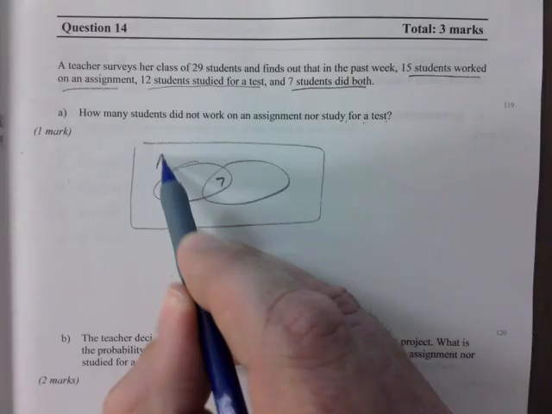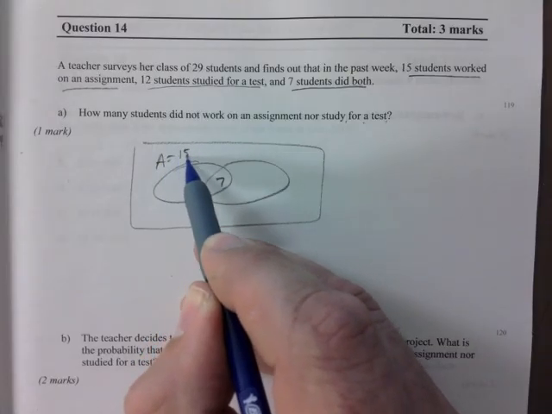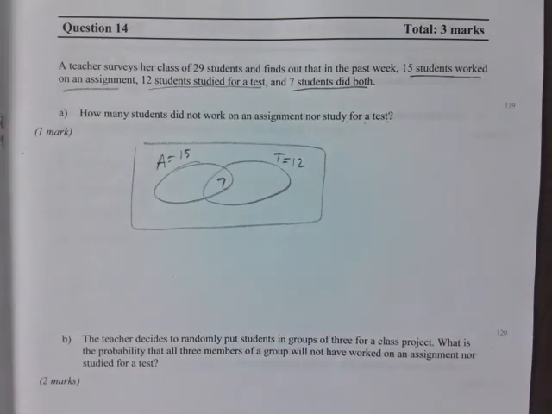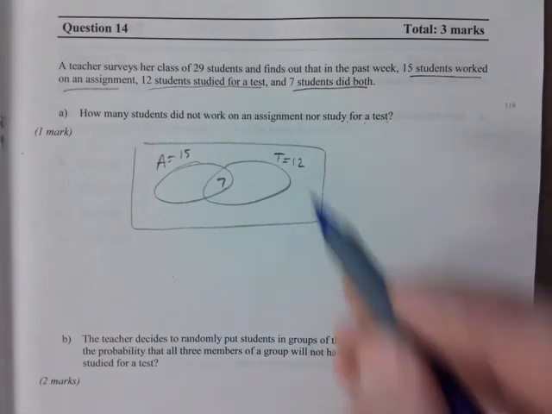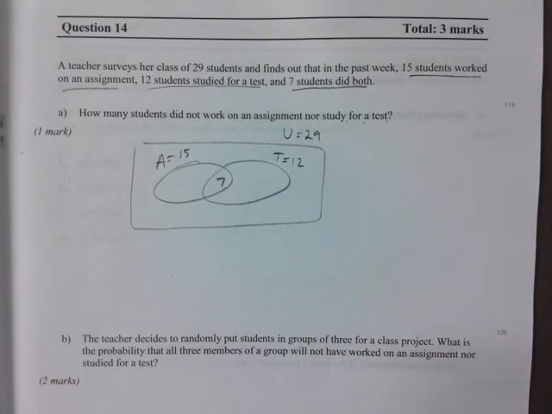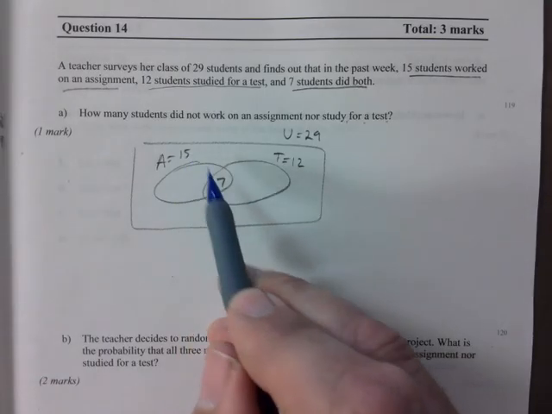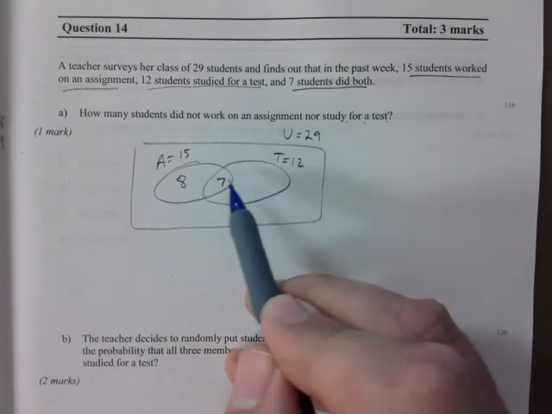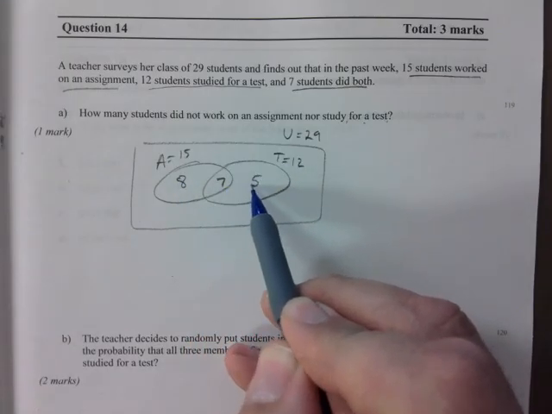Okay, so this is assignment. We've got 15. Test, we have 12 students that studied for a test. Our universal, we are told, is 29. Do you remember how to do this? 15 minus 7 gives you 8. 12 minus 7 gives you 5.